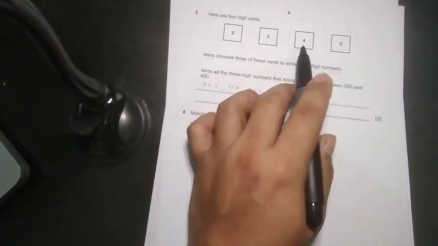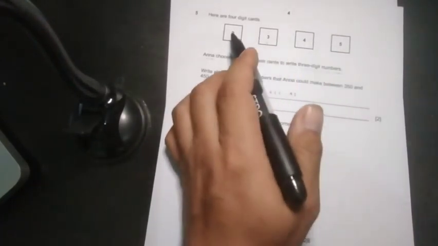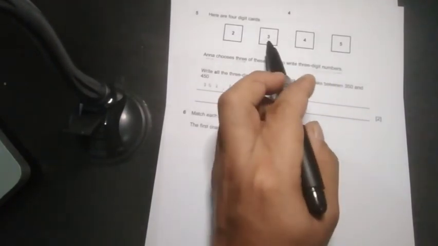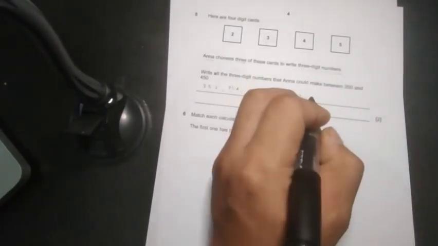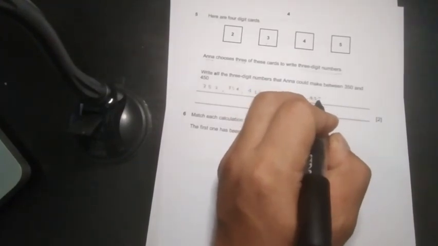So 425. That means we have to look for 430 plus. If I choose 4 and 3, my other options will be 432, which is the next one, and the other one will be 4, 3, 5.